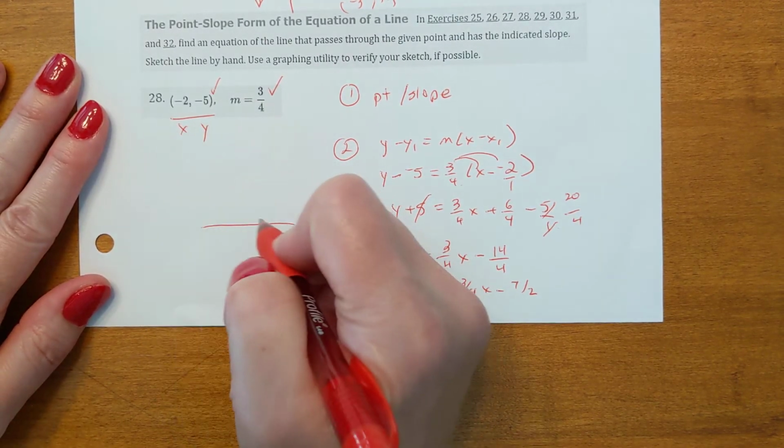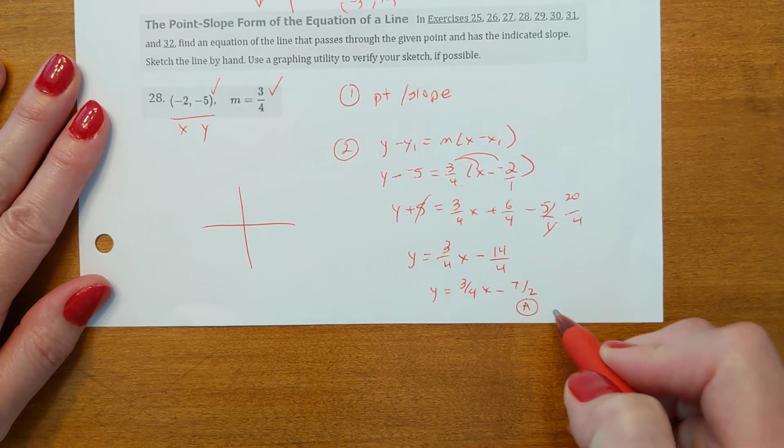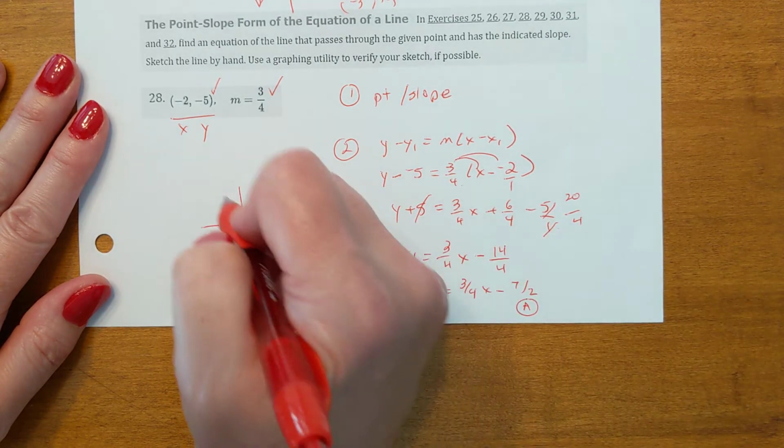All right, so it said to graph it by hand, sketch it by hand. So sketching it by hand, it's got a y-intercept. So that's kind of step one. We'll call it step A. Graph the y-intercept, -3.5.